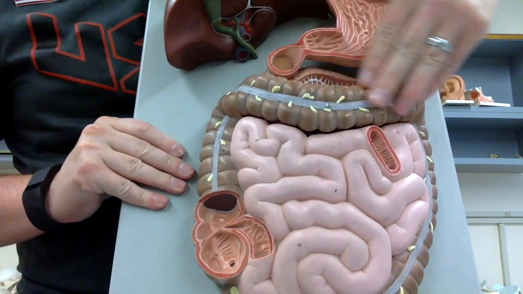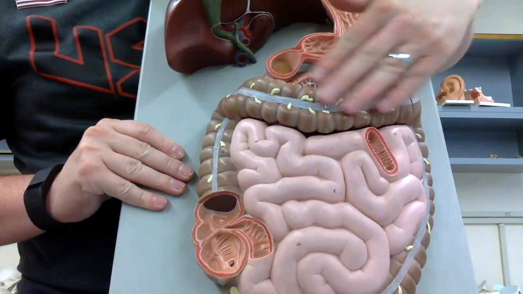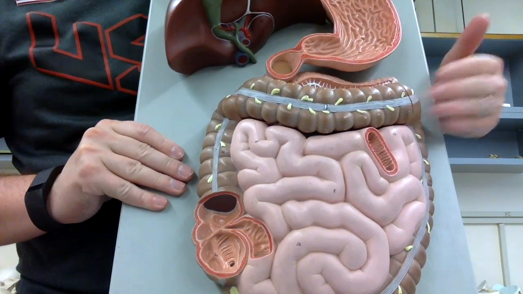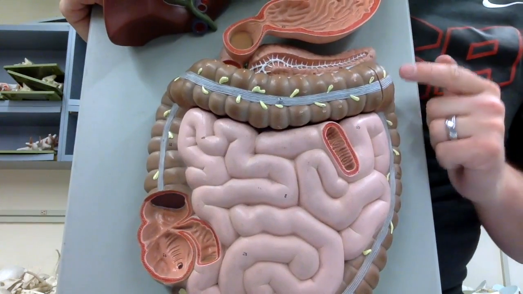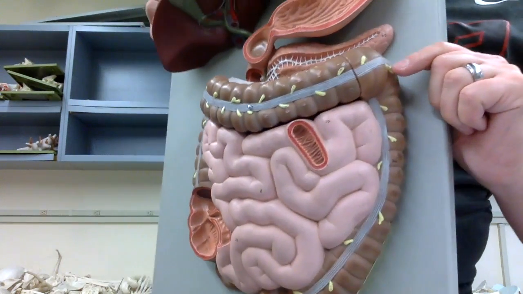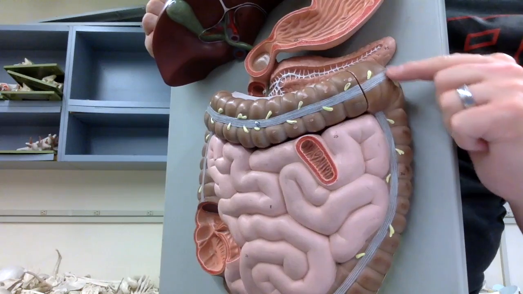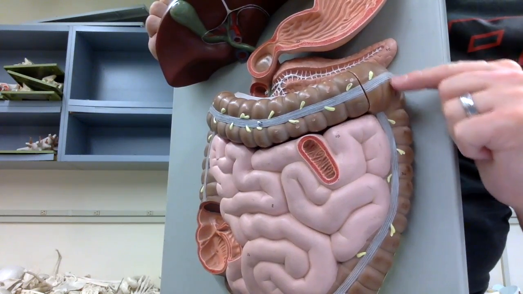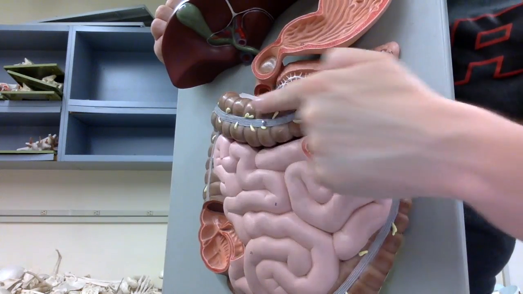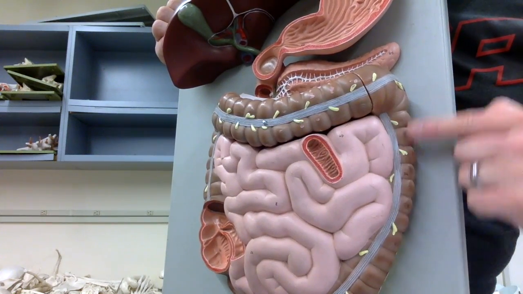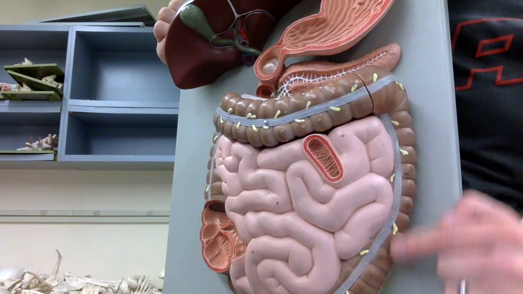So this region is the transverse colon. Then when the transverse colon hits the other edge, okay, over by the stomach, this is the left, so let's turn it this way, this is the left colic flexure. Left colic flexure, it's anatomically on the left side. That's connecting the transverse colon to the descending colon.